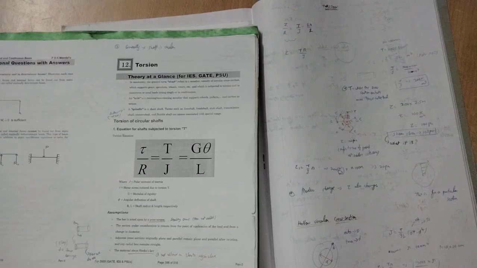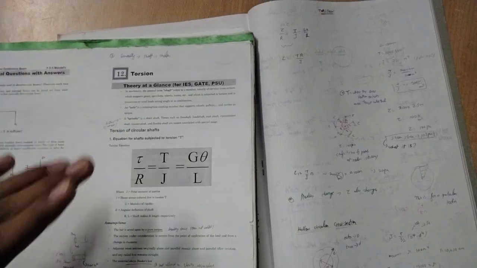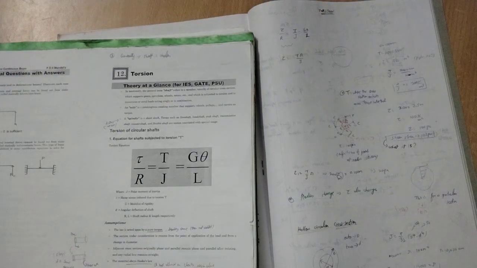And guys, now we are just going to see the next thing in the strength of materials. Okay, so without wasting time, let's get started. At first, I'll explain each and everything. Torsion is just a simple thing, not very complicated, not a very tough thing.